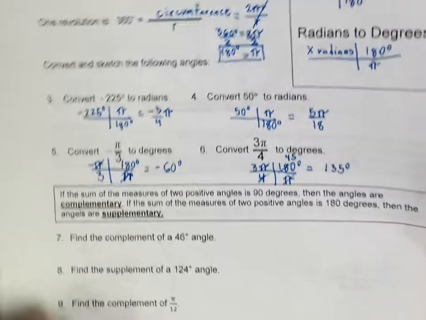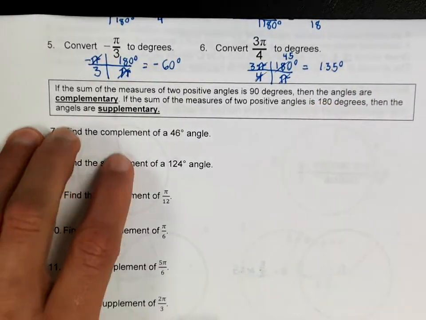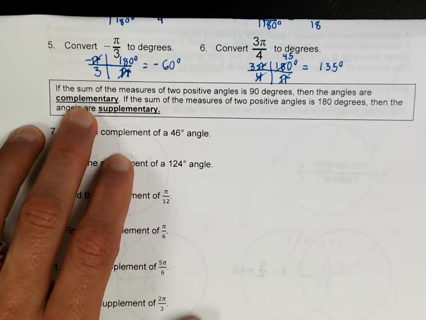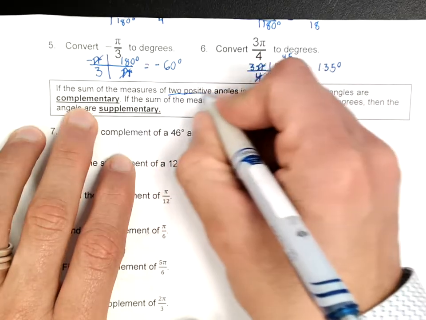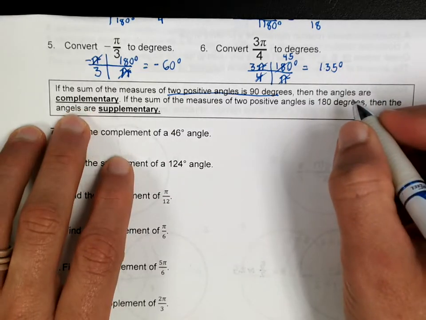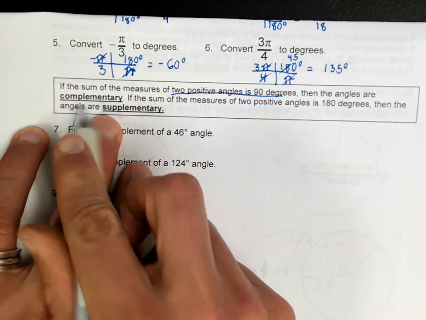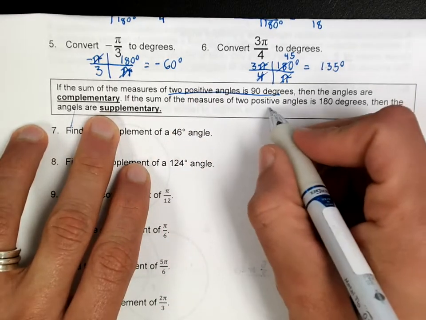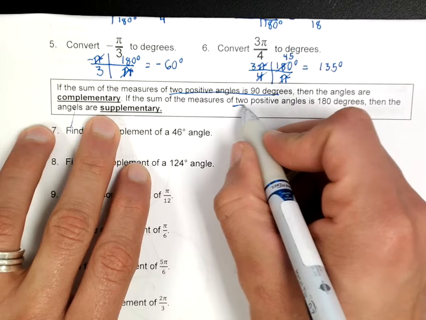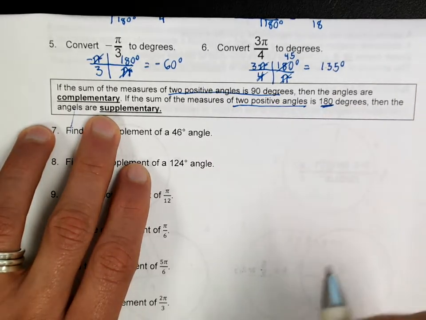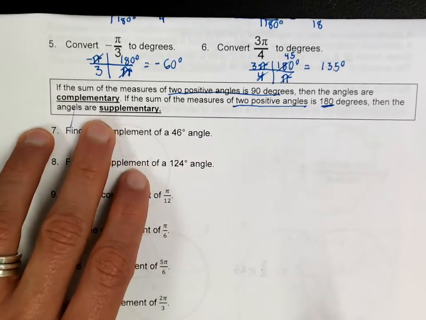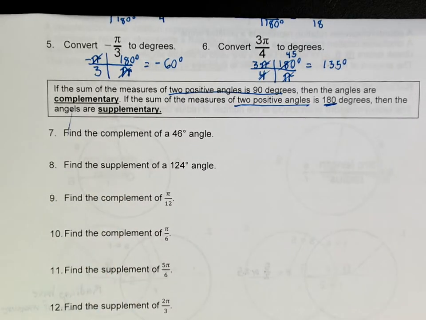Now, finally, we're going to talk about a couple of things called complementary and supplementary angles. Now, with complementary angles, all right, they have to be 2 positive angles that add up to 90 degrees. And similarly, with supplementary angles, not angels, somebody wrote angels here, my bad. They have to add up. 2 positive angles have to add up to 180 degrees. All right. So again, complementary is 90. Supplementary angles are 180. So this is essentially how you would find them.